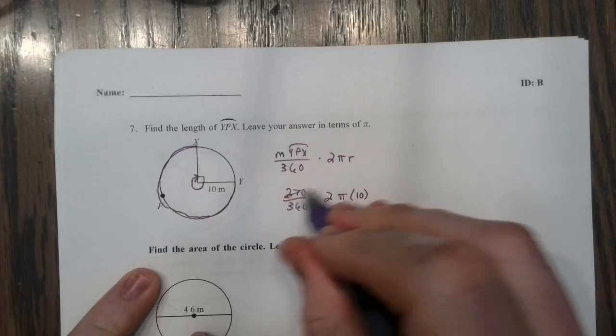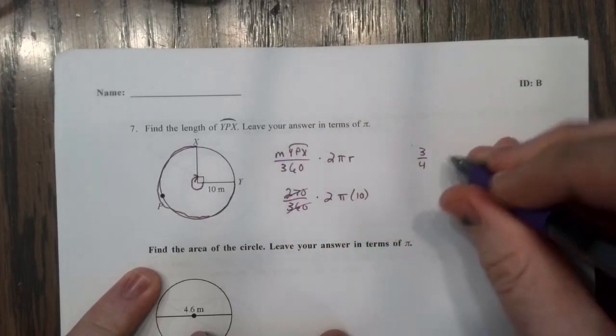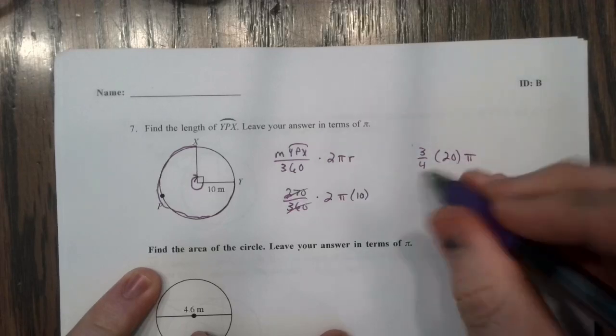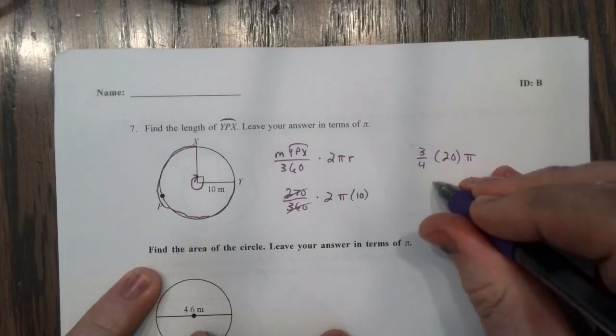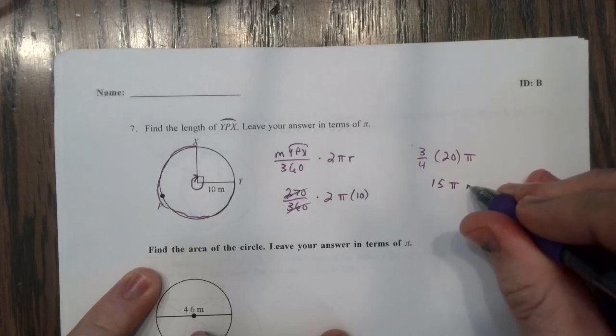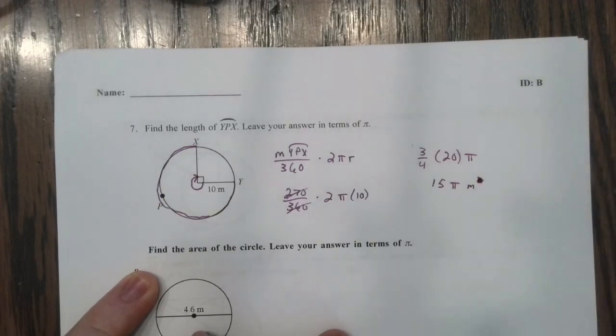270 over 360, well, that's 3/4 of the circle. So this is 3/4. 2 times 10 is 20 times pi. And 3/4 of 20 is 15. So this is 15 pi, and of course the units will be meters squared. I'm sorry, meters, because we're just doing a linear measurement.